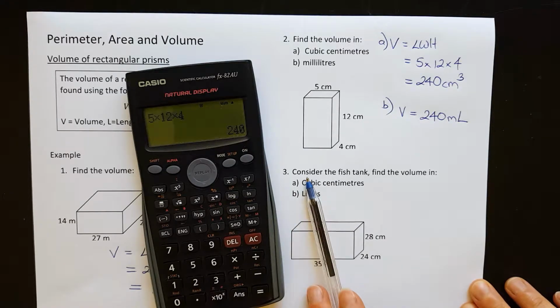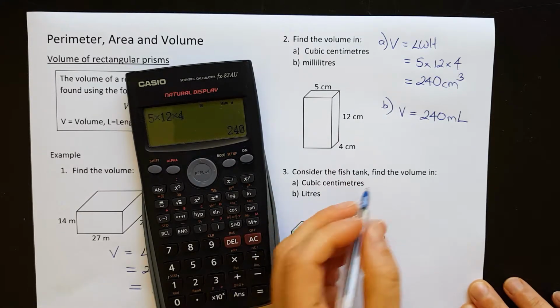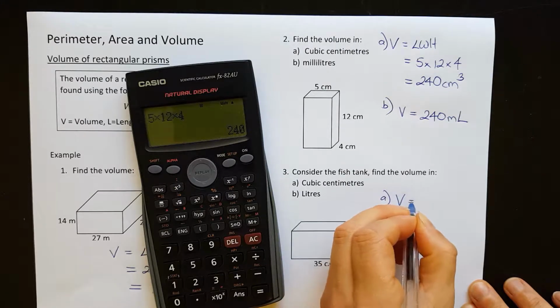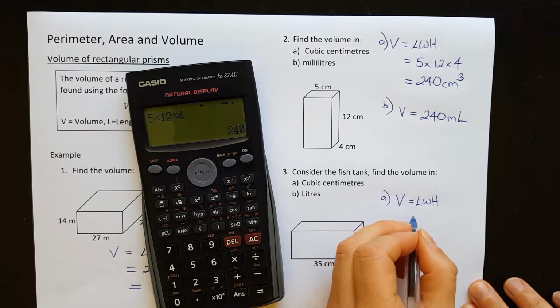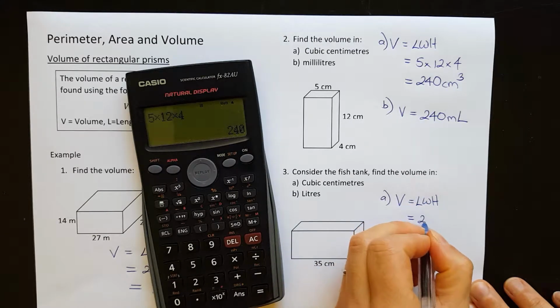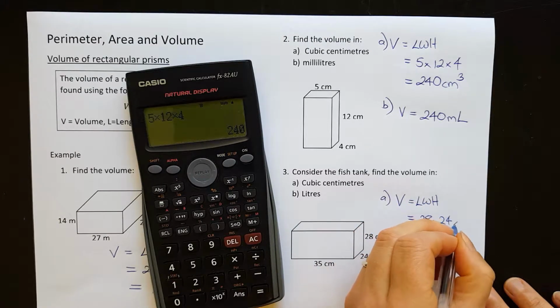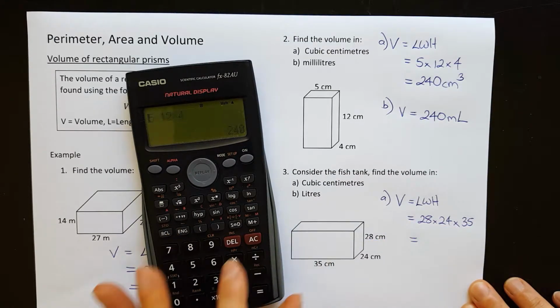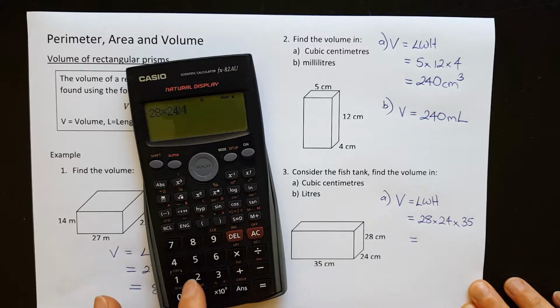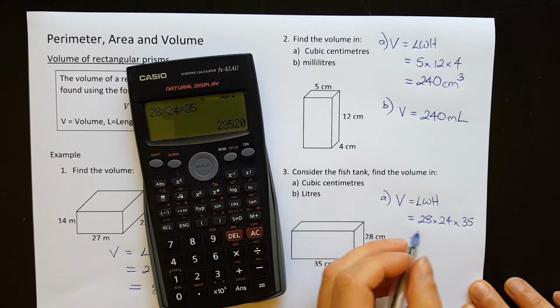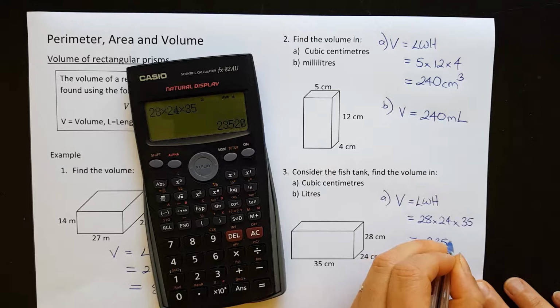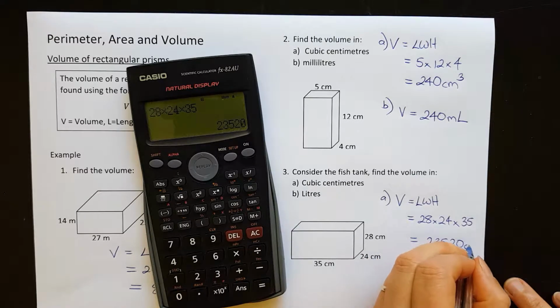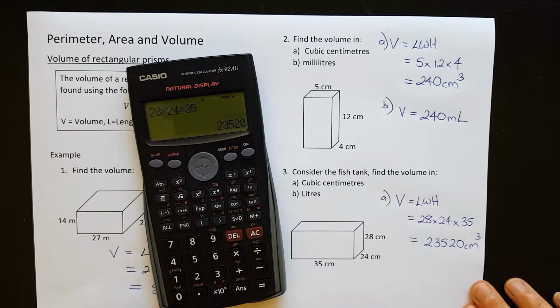Question 3, consider the fish tank and find the volume in cubic centimeters. Well, yes, they're all in centimeters, so let's find the volume for A. V equals LWH is our formula. Our three measurements, 28 times 24 times 35 equals. Okay, units, that's centimeters cubed or cubic centimeters.